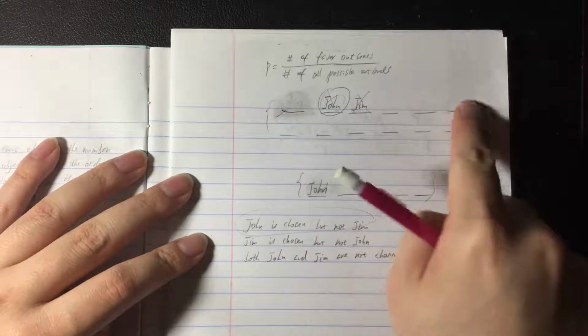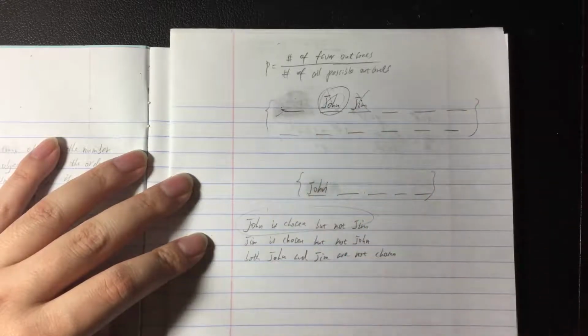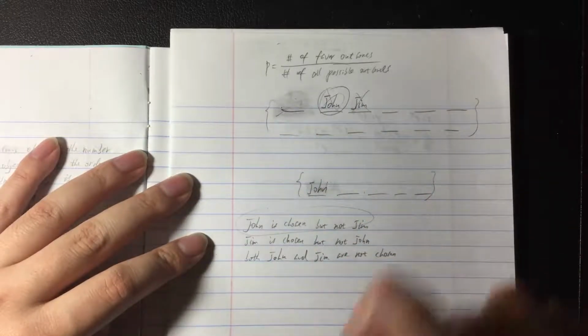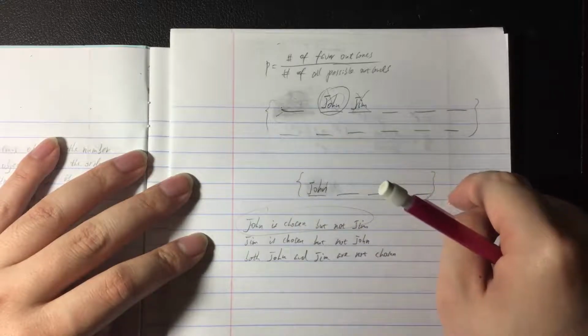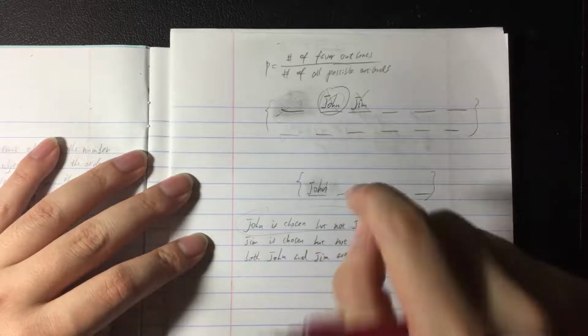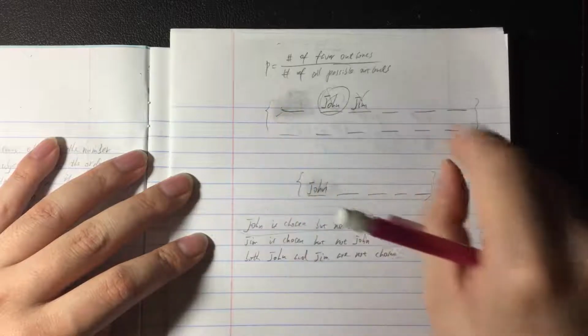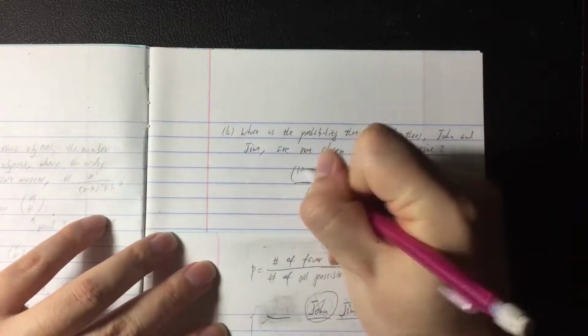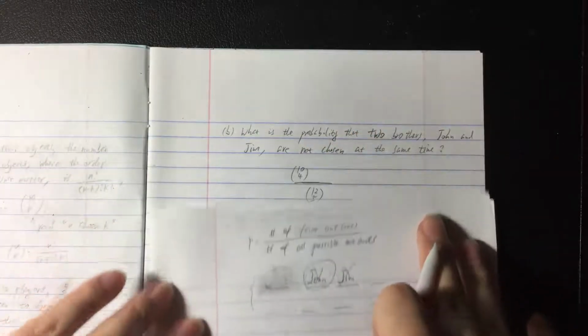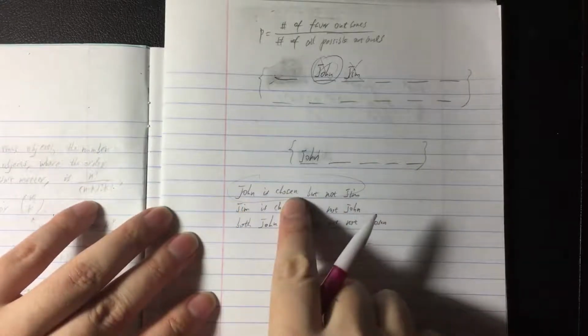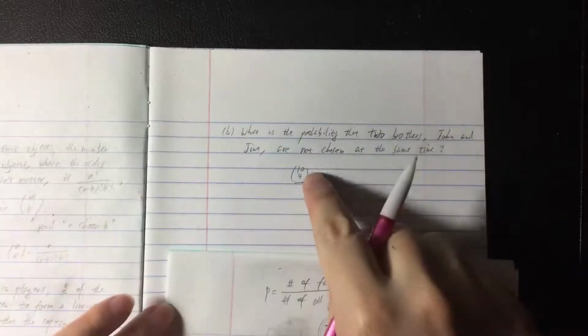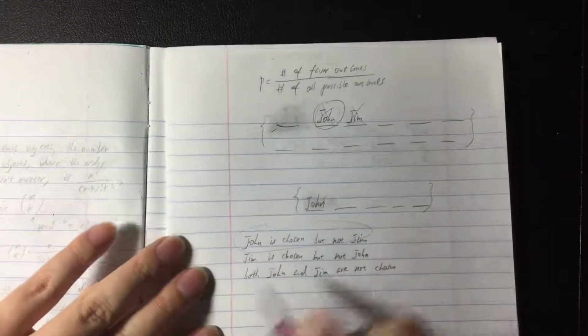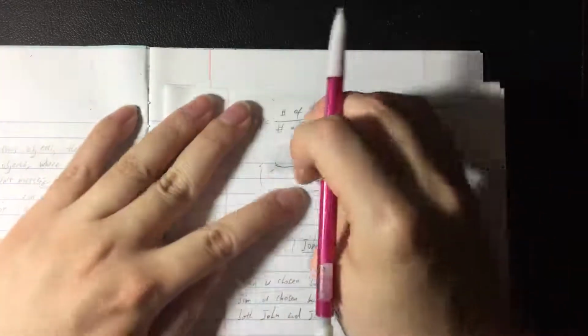In order to complete the lineup, I need to choose 4 more players out of the other 10 players. So, in the first case, if John is chosen but not Jing, we have 10 choose 4 ways to complete the lineup. That's case 1. Now case 2.